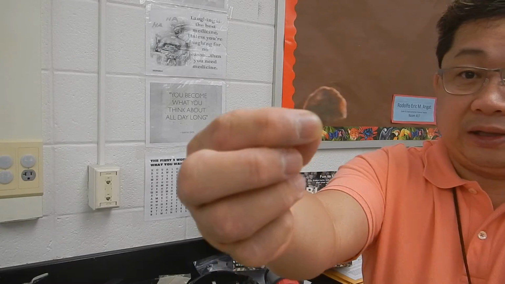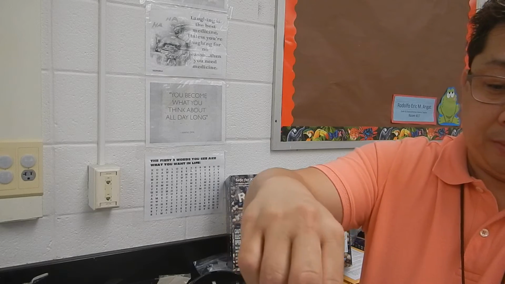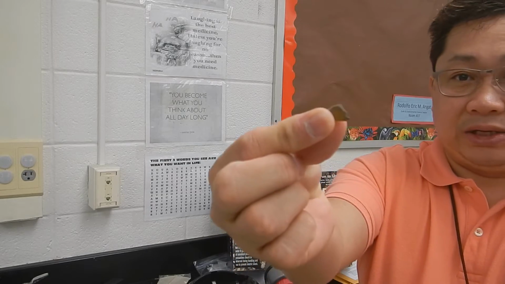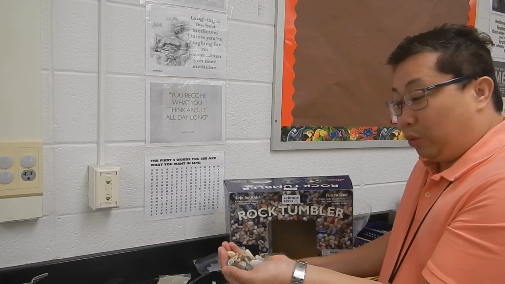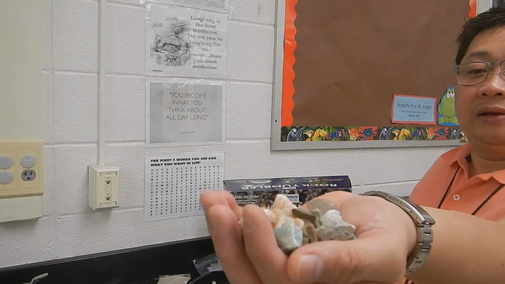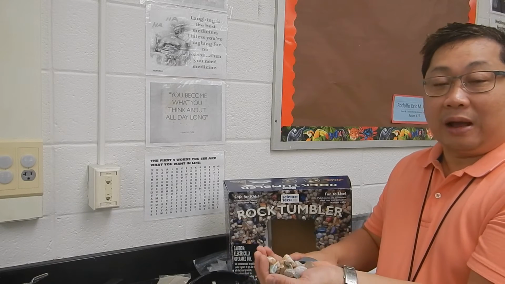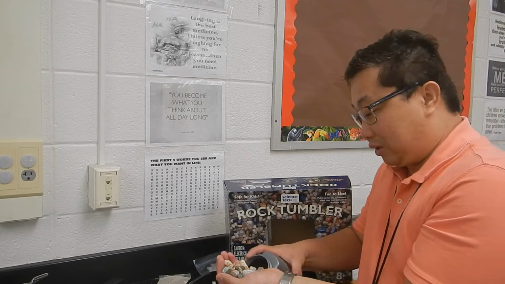You'll see that it has rugged, pointed edges. After a few days of undergoing tumbling and abrasion, we will see how these rocks will transform into smooth, rounded, and shiny rocks.